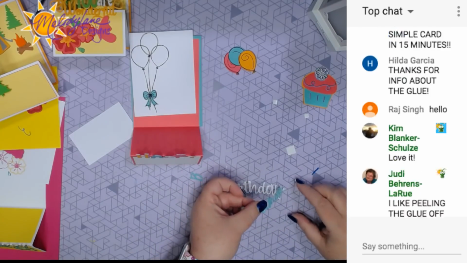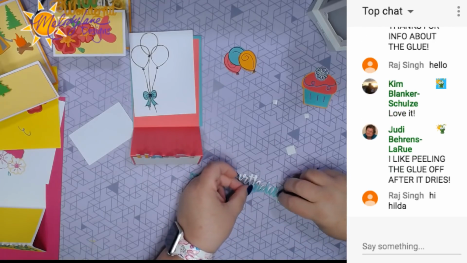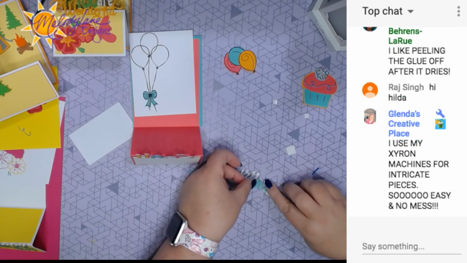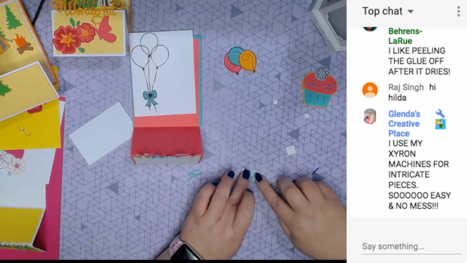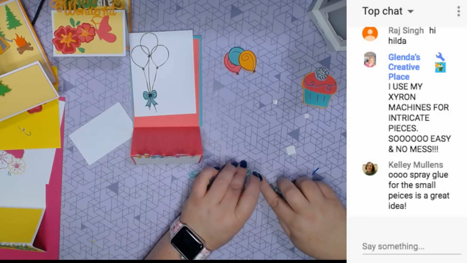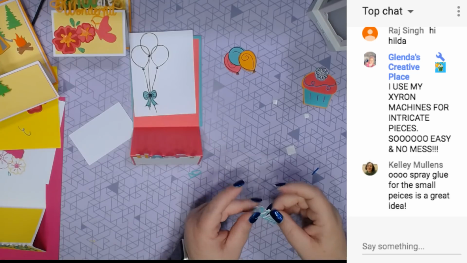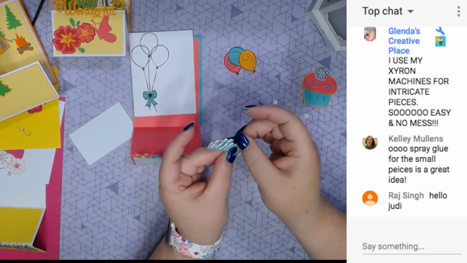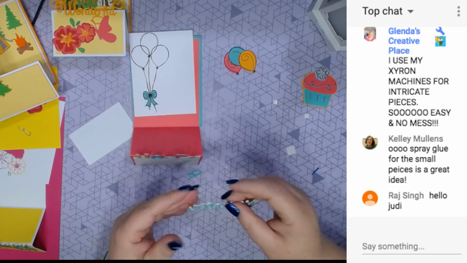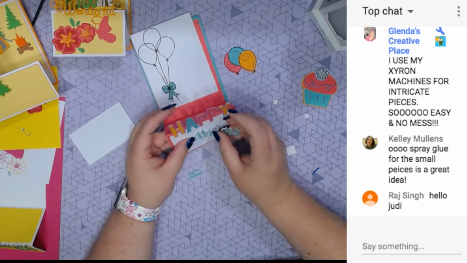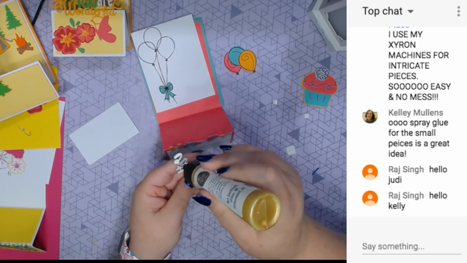I'm going to try to put this down on the Y first and get that straight. Maybe that will help. Kind of do it slowly. It's okay if it shows some white behind it. At least it's okay for me. I think it just makes it look like a shadow layer. And then we're going to stick this on here. So I'm going to put glue on the back.